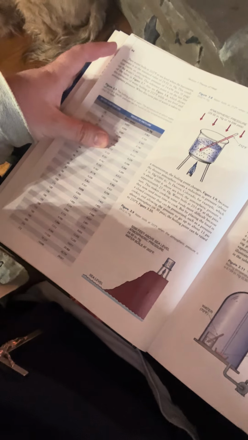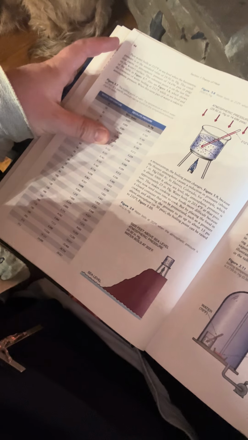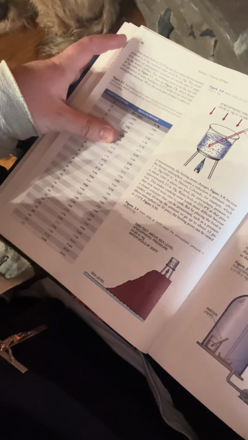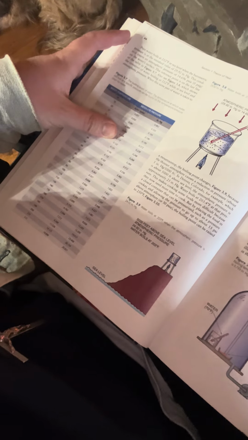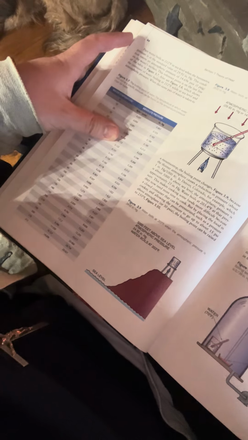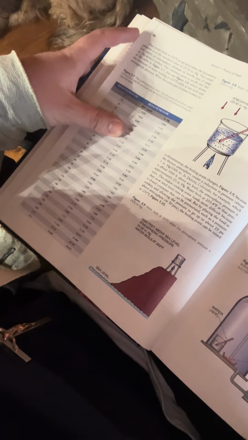When this same pan of water is taken to a mountaintop, the boiling point changes. Figure 3.9. Water boils at 203 degrees Fahrenheit when the atmospheric pressure is 24.92 inches Hg. 5,000 feet above sea level, atmospheric pressure 24.92 inches Hg, water boils at 203 degrees Fahrenheit.